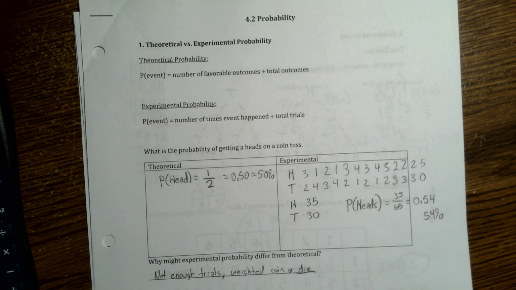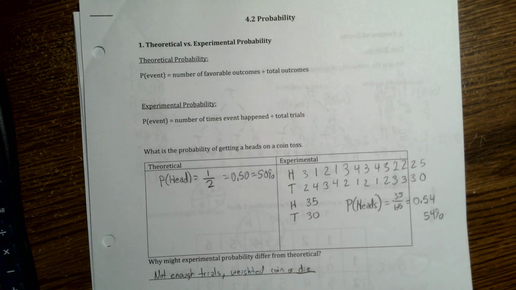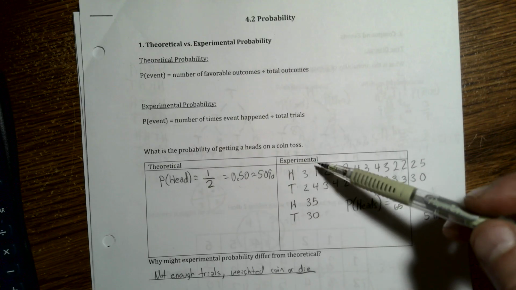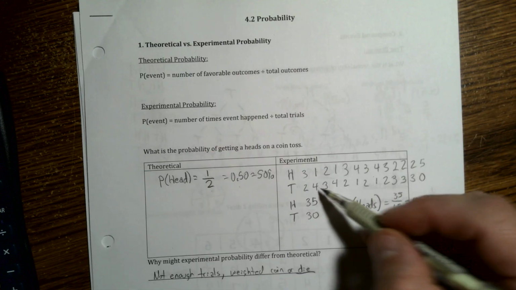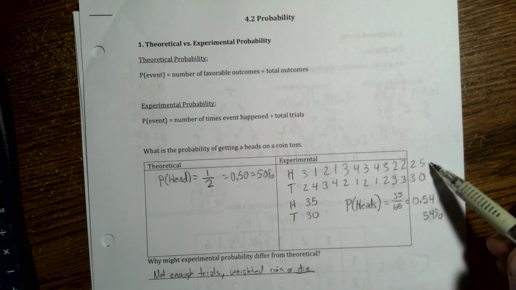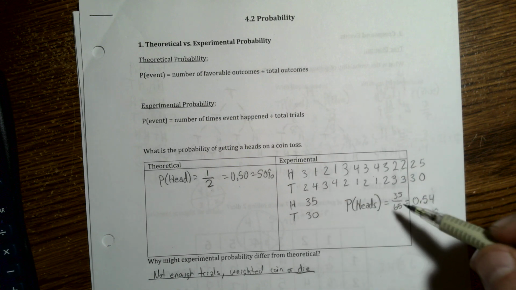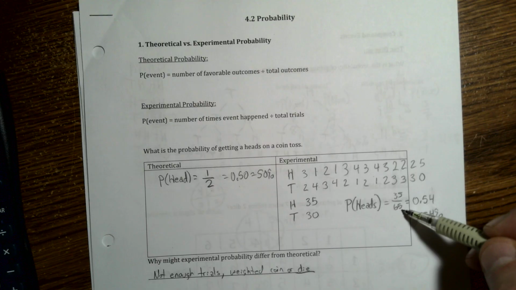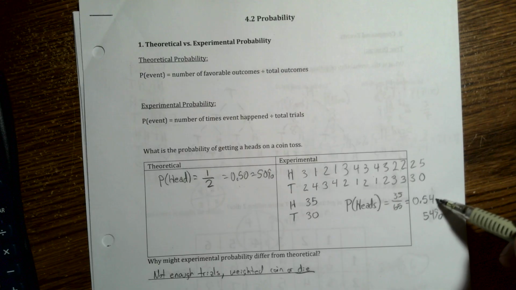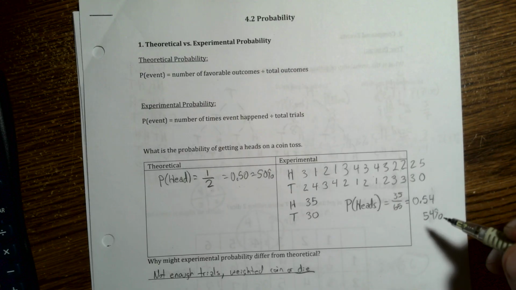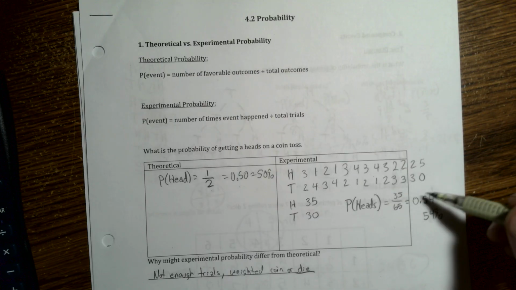Well, what about experimental? Well, experimental is where you actually flip the coins. And so in one of the classes, I passed out pennies, and people flipped the penny 5 times and reported what they got. So this person got 3 heads and 2 tails. This got 1 head and 4 tails, etc. And then I added up, well, how many total heads were there? 35. How many total tails were there? 30. And then that means there were 65 coin flips that happened. 35 of those 65 were heads. And so when I do the division, I get 0.54 or 54%. I guess technically you could reduce this fraction to like 7/13. But any of these expressions are valid.